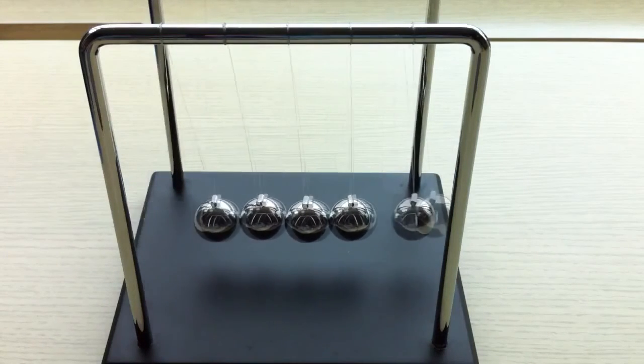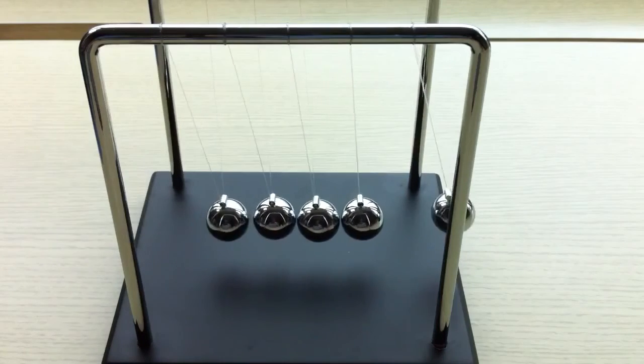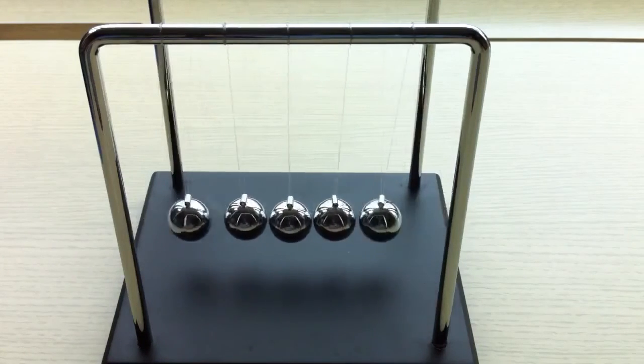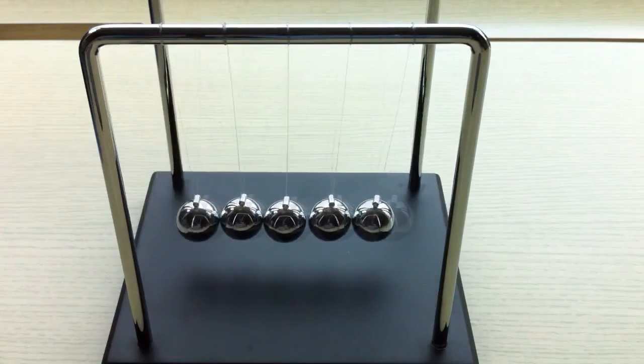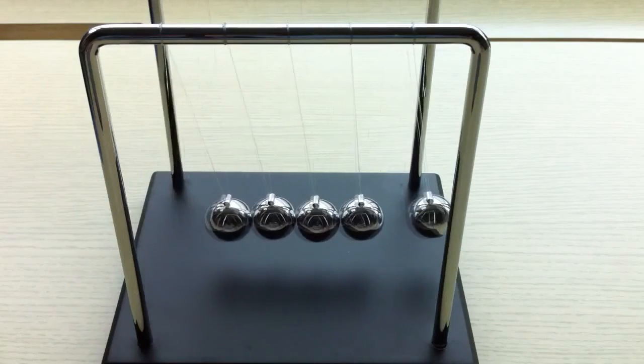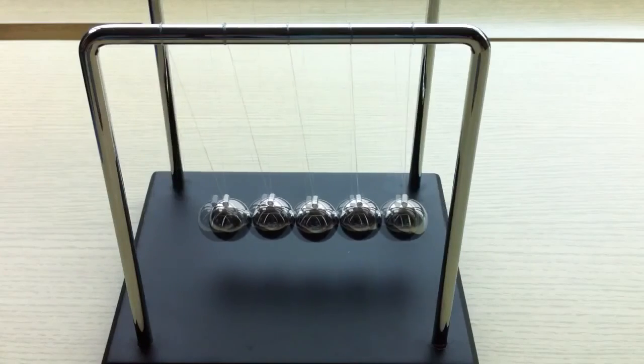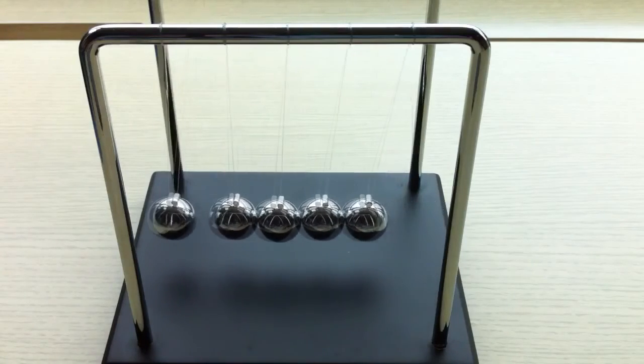The interaction of balls on a Newton's cradle can help illustrate what's known as an elastic collision. On the football field, collisions are typically inelastic collisions, because kinetic energy is released mostly in the form of compression between the players' bodies and sound waves.